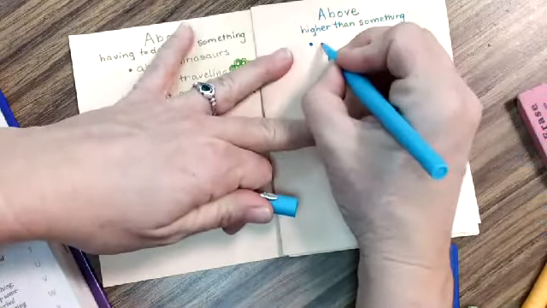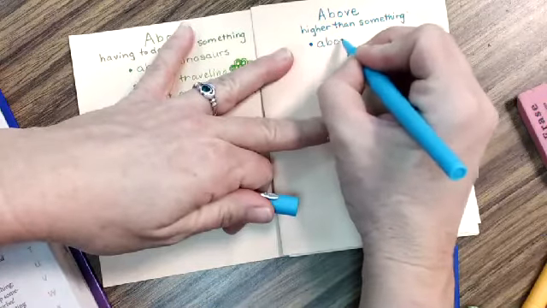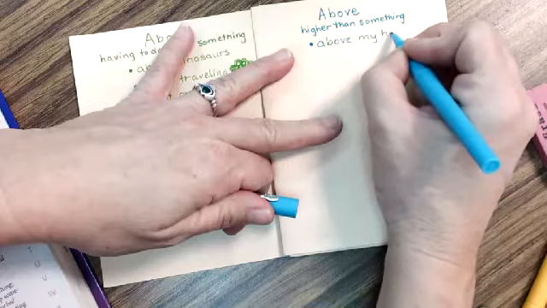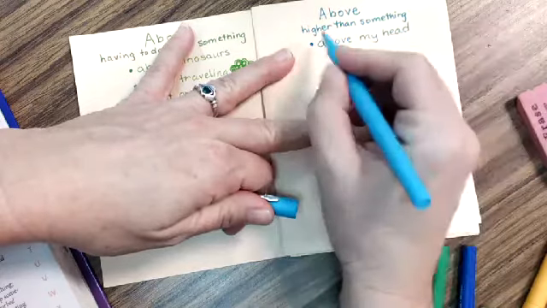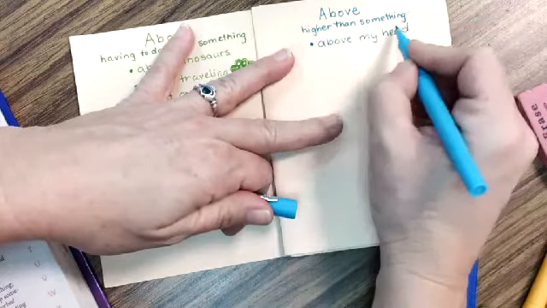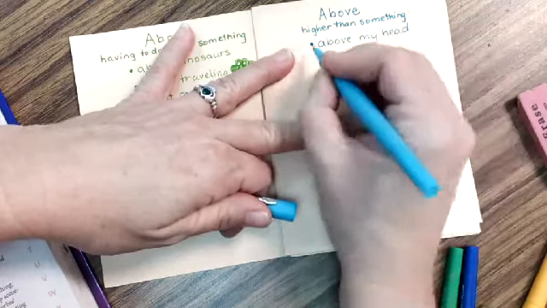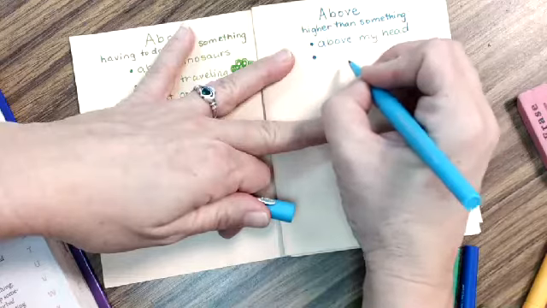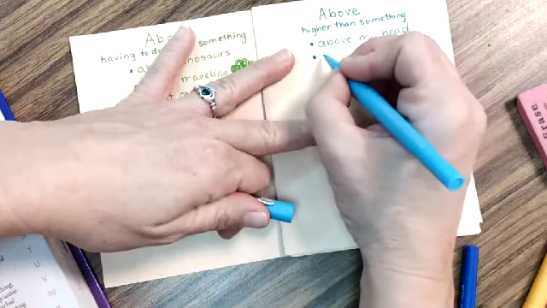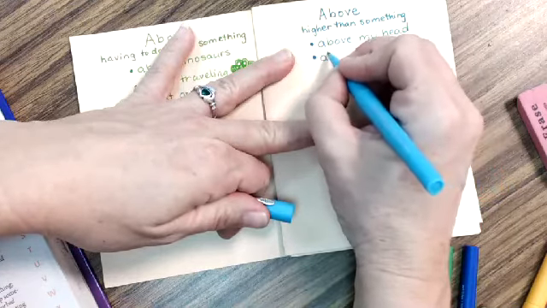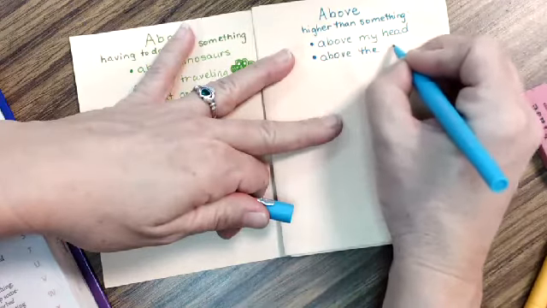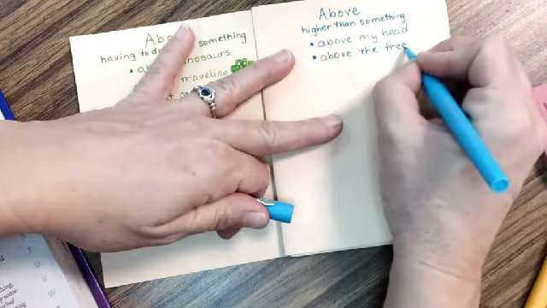Okay? And then I'll move on to my next page: above, higher than something. The clouds are above my head. Again, there we have our preposition. There we have our object of the preposition. Okay. The birds fly above the trees.